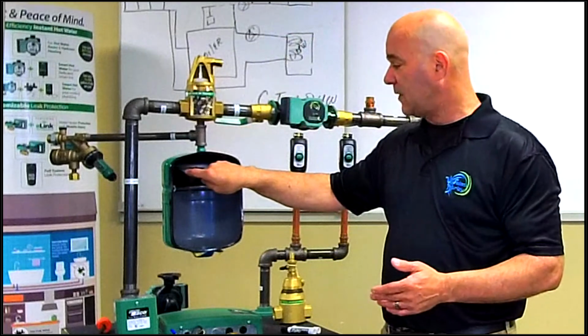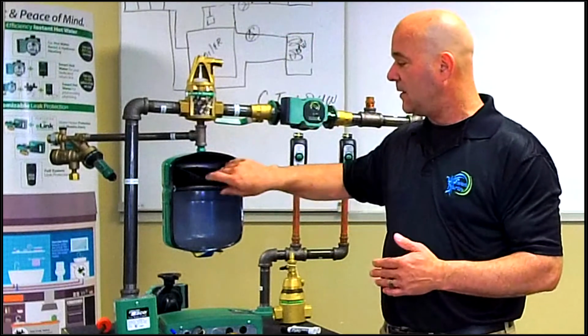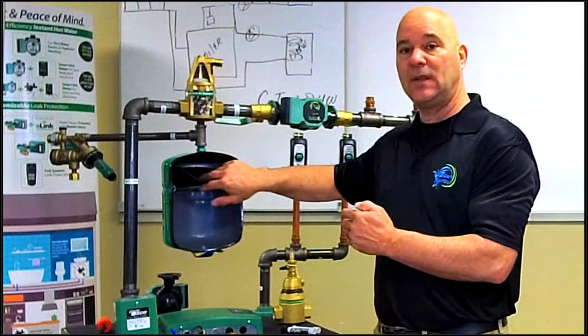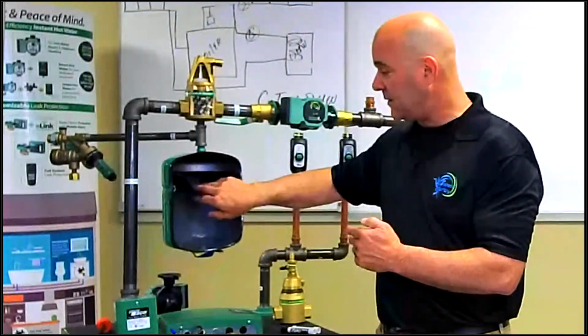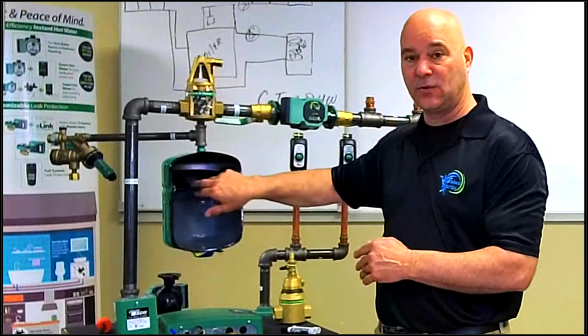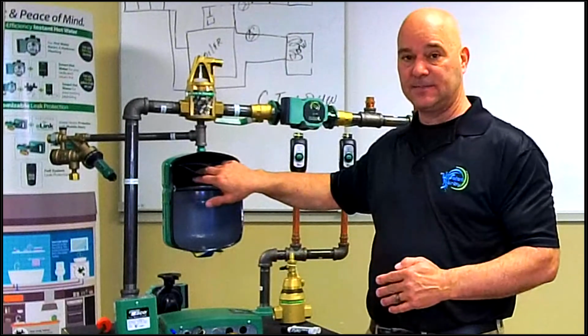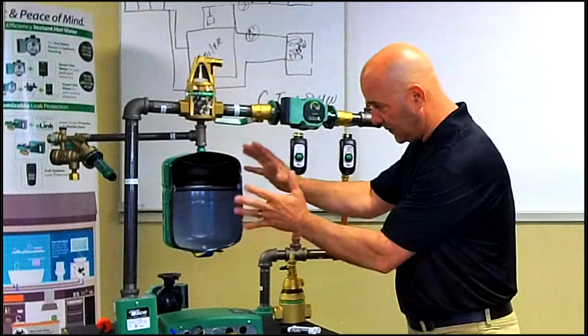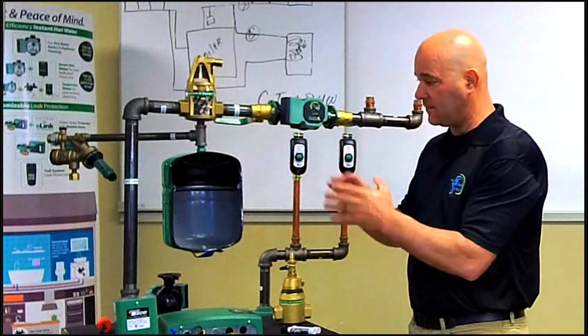What that'll do for us is allow the expansion tank to live in a comfortable position. It will allow it to expand and contract as water heats up and cools down within a heating system. That's how it's done. If you want the expansion tank to live its full life, that's how you would do it.